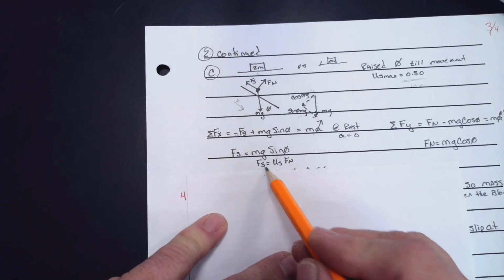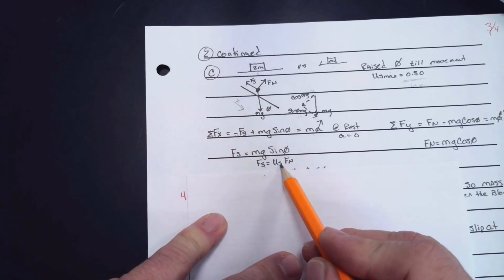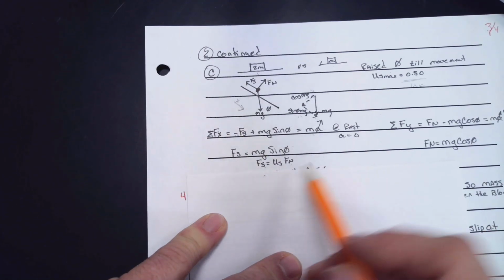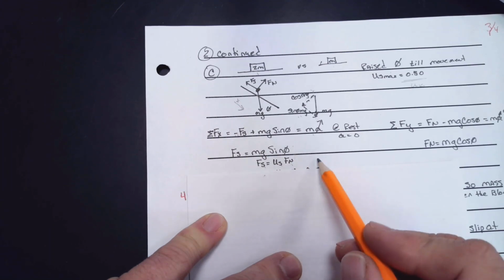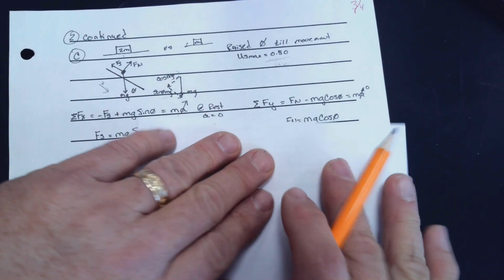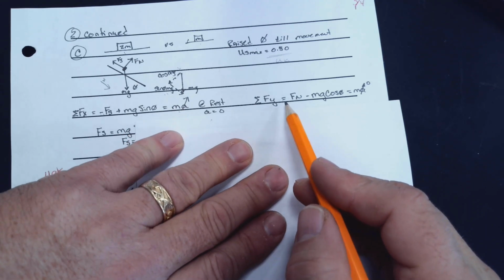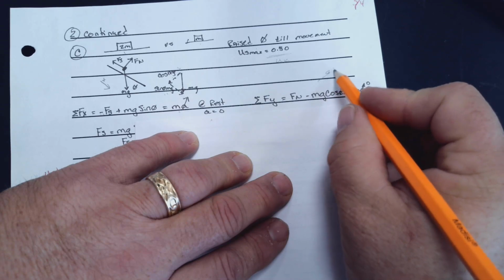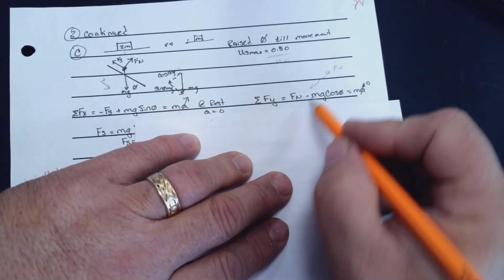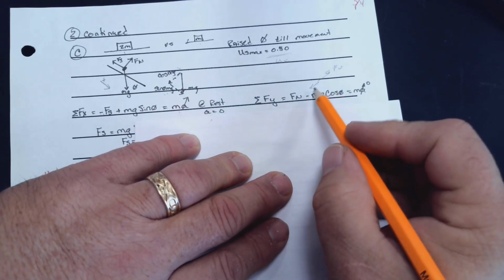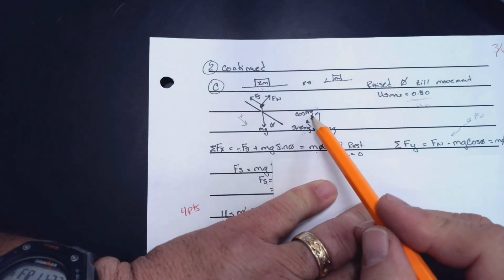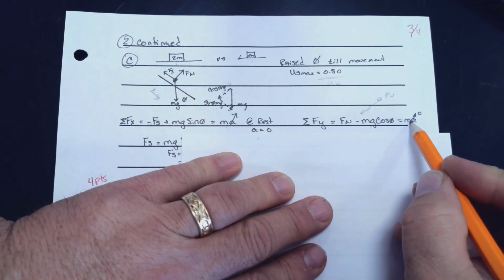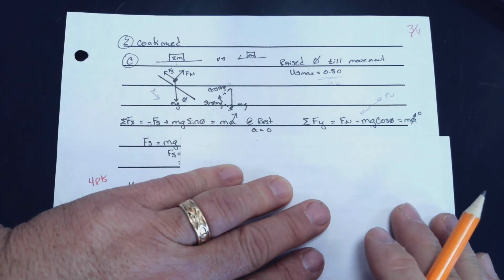And I know f of s really is the static coefficient times the normal force. I don't know the normal force, but luckily I can go sum up my forces in the y direction. I have just f of n, and the portion of it going in that direction, which was the cosine this time, and I have no movement.